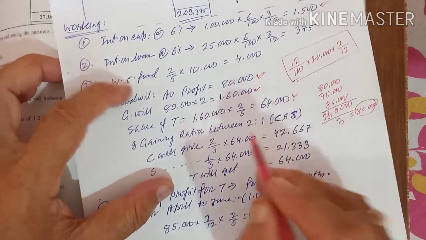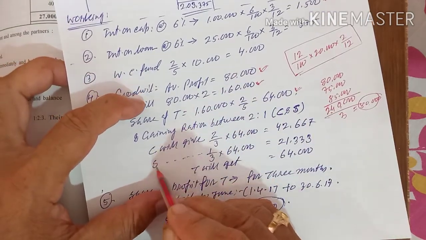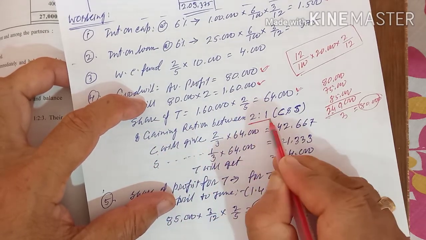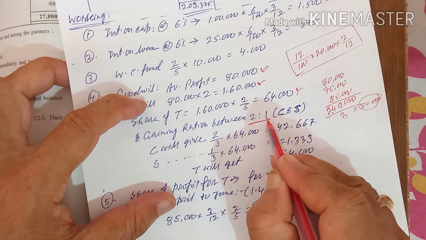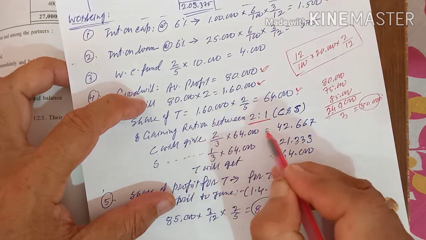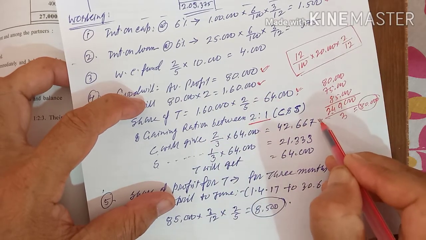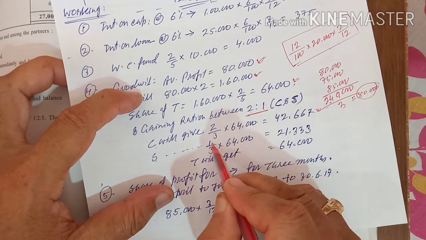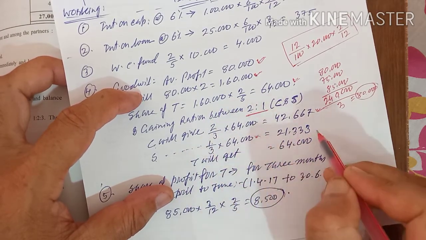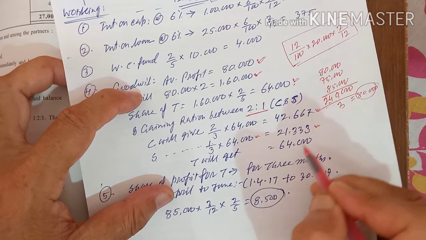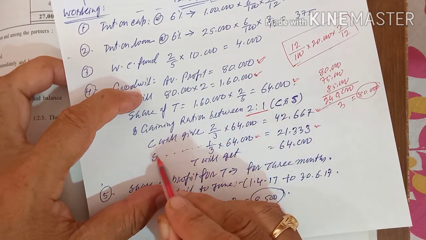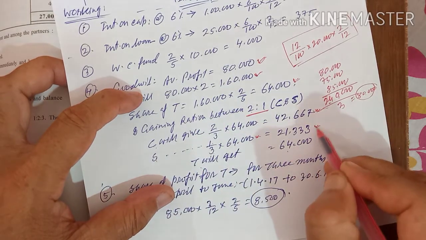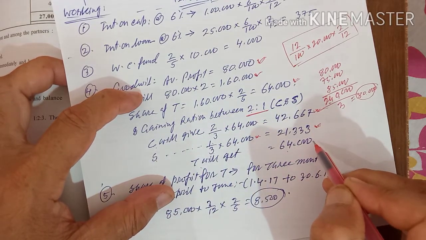And this 64,000, who will give? C and S. In which ratio? According to the gaining ratio. Nothing is given about the gaining ratio, so the old ratio is the gaining ratio, 2:1. So 2 parts out of 3 parts of 64,000 is 42,667. Similarly for S, it is 1 part out of 3 parts of 64,000, which is coming 21,333. C will give, S will give, and T will get. So this will be debit, this will be debit, and this will be credit.